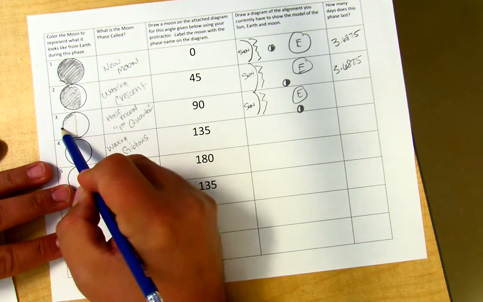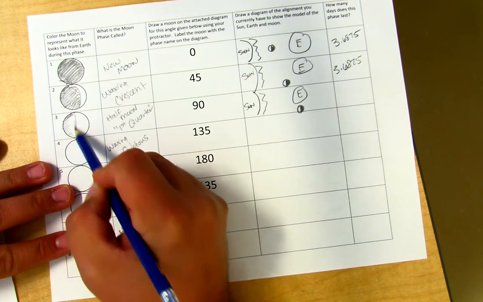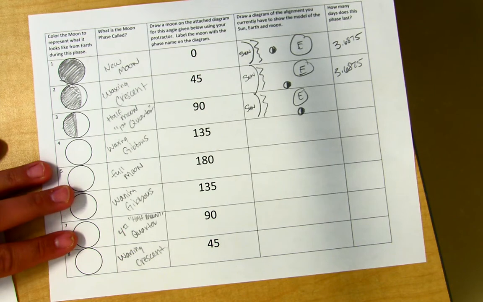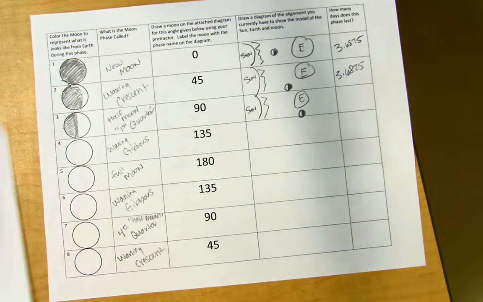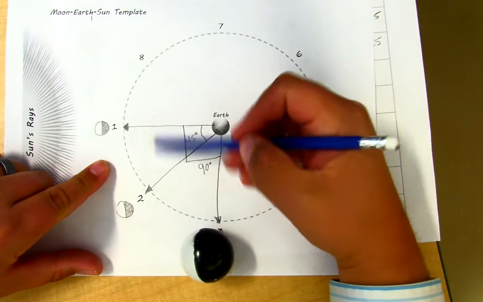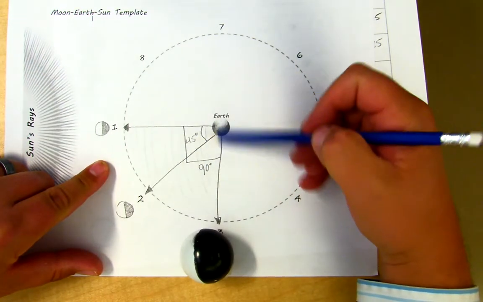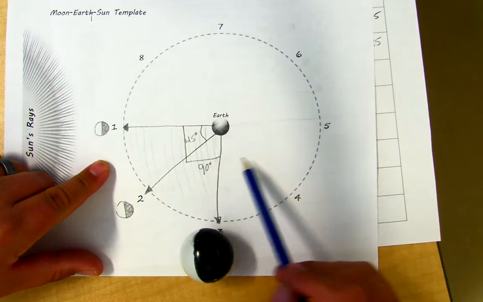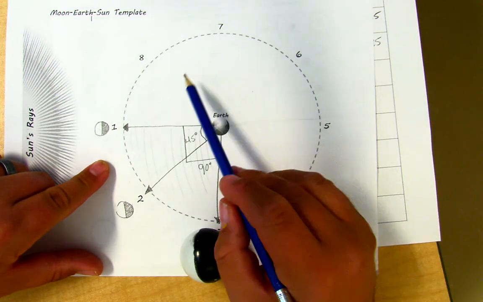From our perspective, the terminator line, we call it, that's the line between the light and the dark, starts to show up. And we see that right there. A half moon, or what we call our first quarter. We call it a first quarter because if you look, this entire section right here is 1/4 of the circle. This whole section would be half.